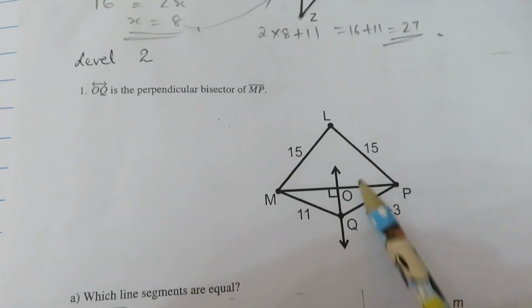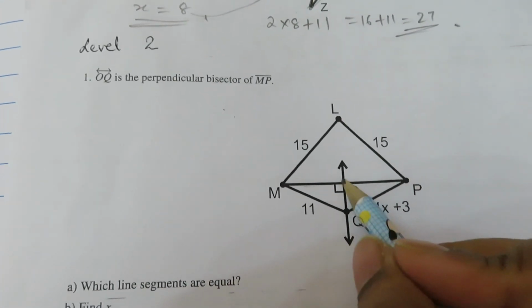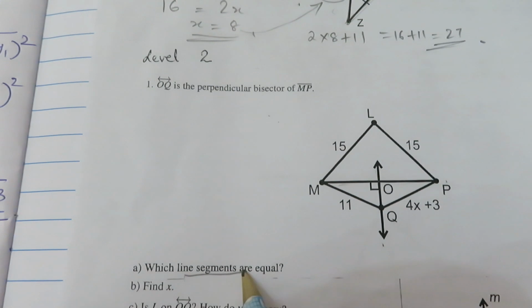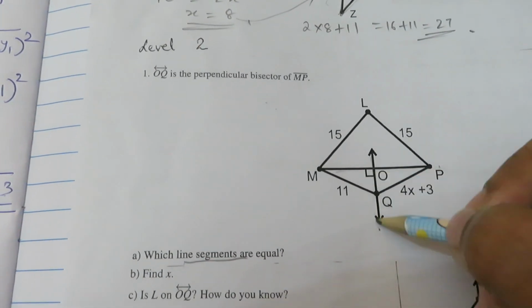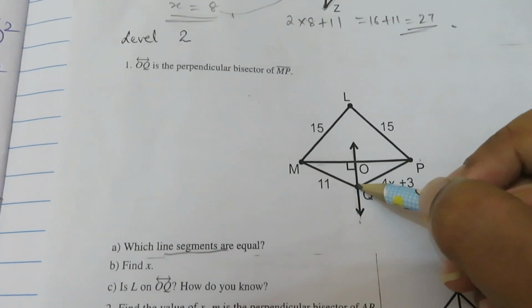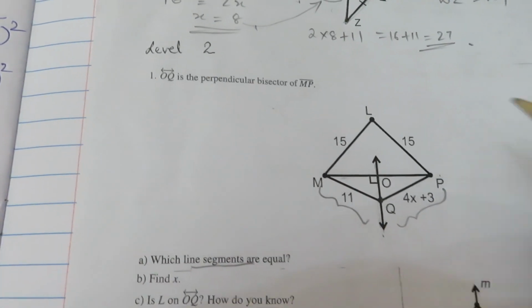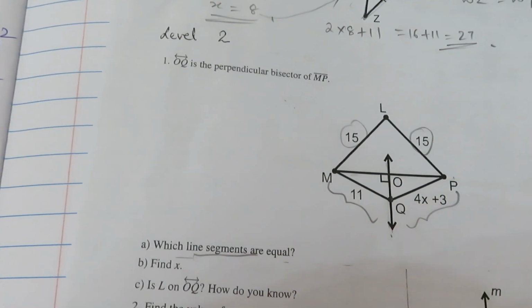Now OQ is the perpendicular bisector, this one. OQ is the bisector of MP. Which line segments are equal? Because OQ is the bisector and Q is a point on the bisector, MQ will be congruent to QP. These two are given the same, right?